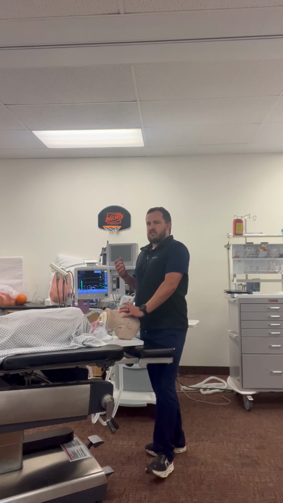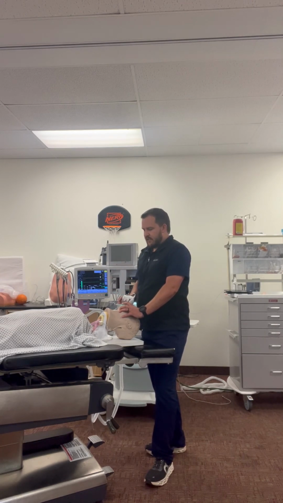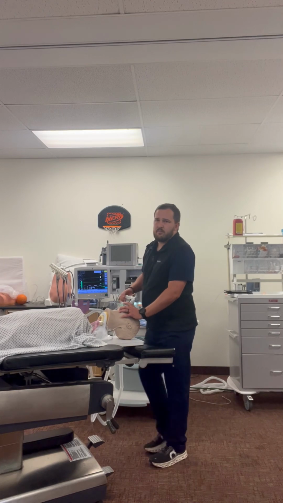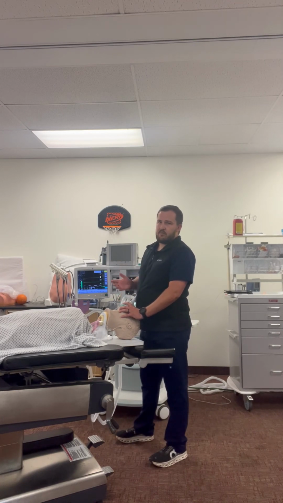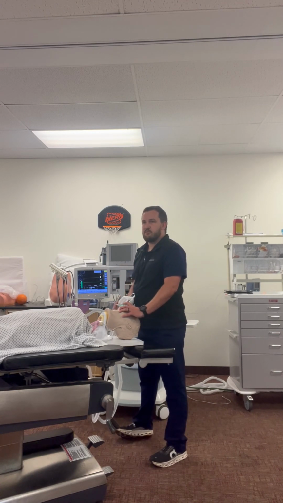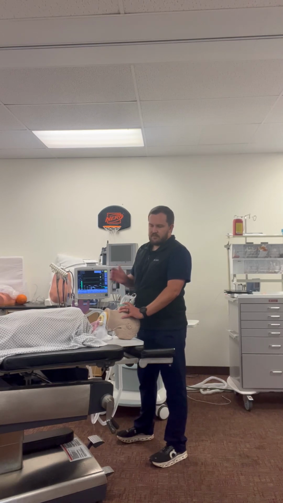Once I reach stage 2 anesthesia, this is the excitatory phase. I will probably see agitation, I could see breath holding, tachycardia, dilated pupils. Any stimulation needs to be avoided because it does put the patient at a high risk of laryngospasm.